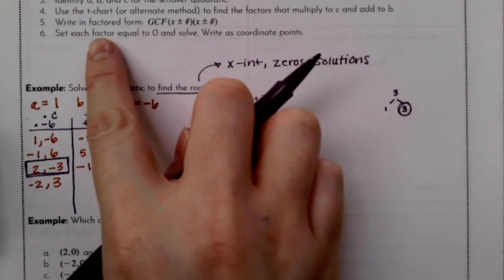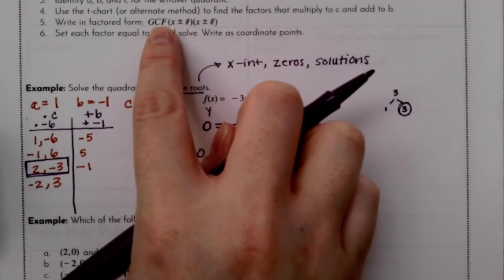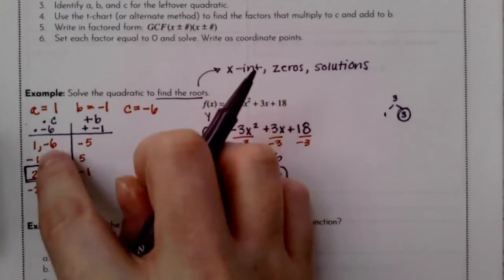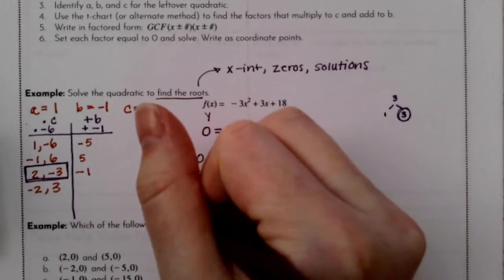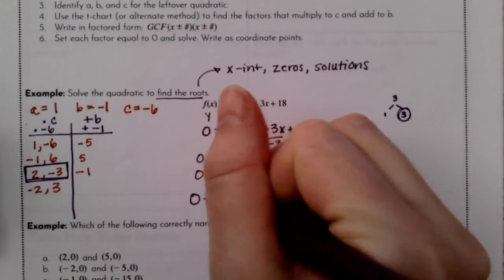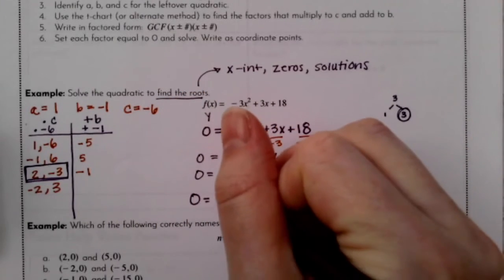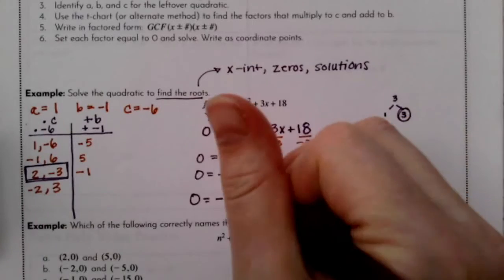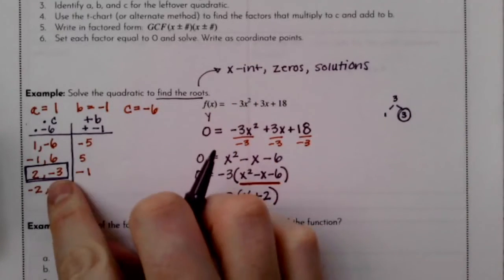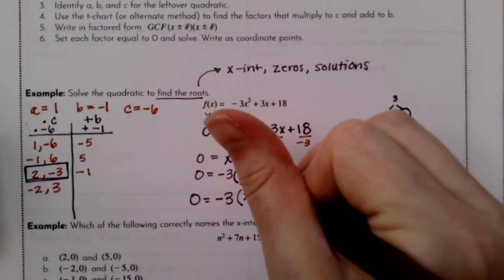And so now I'm going to write it in factored form like this, with the GCF out front and then x plus or minus my 2 factors. So I have my GCF, my -3 out front, and then x plus 2, because it's a +2, and x minus 3.